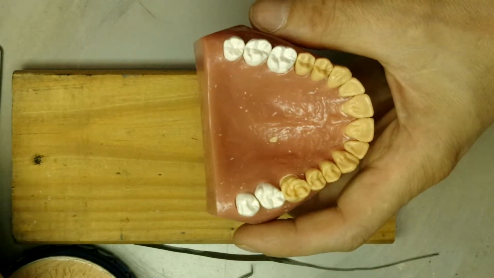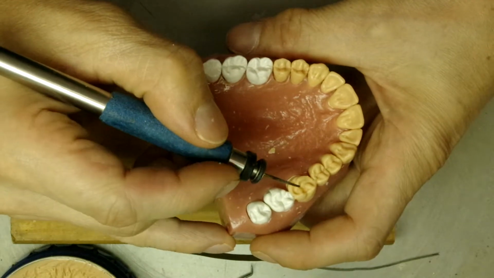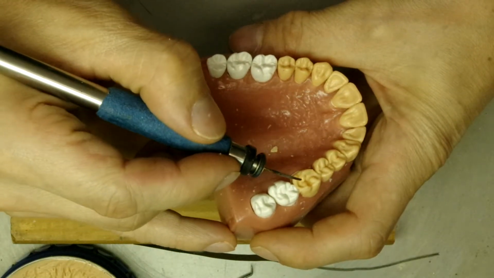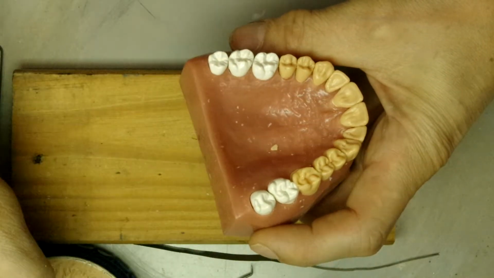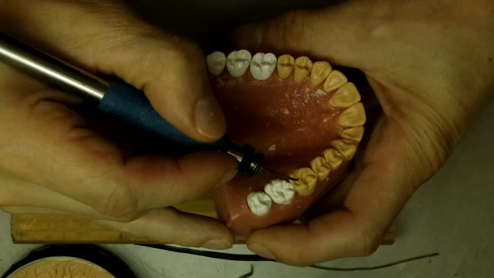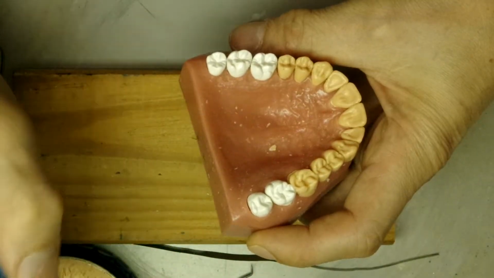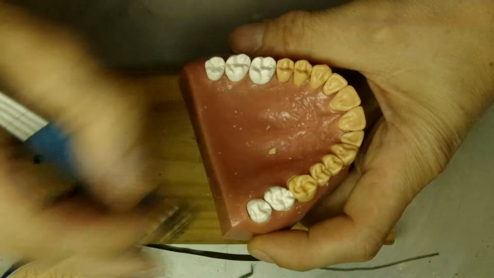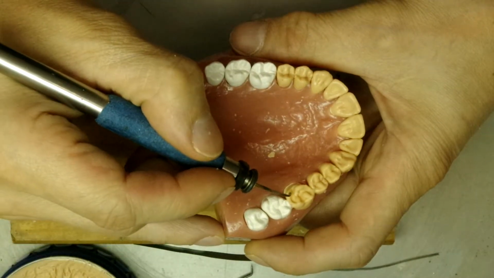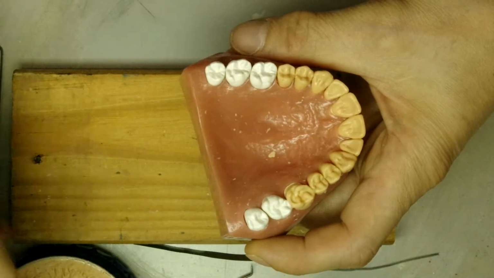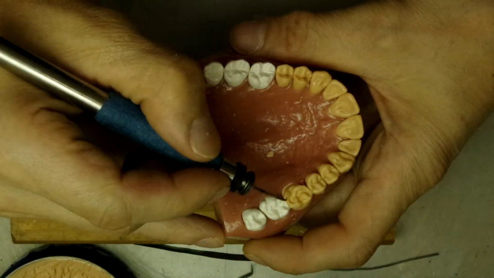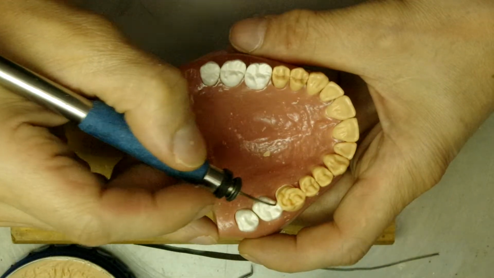Just think of a smile. Let's work on this cusp tip a little bit with distal buccal, distal lingual.